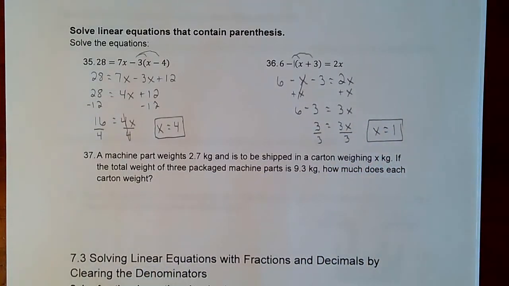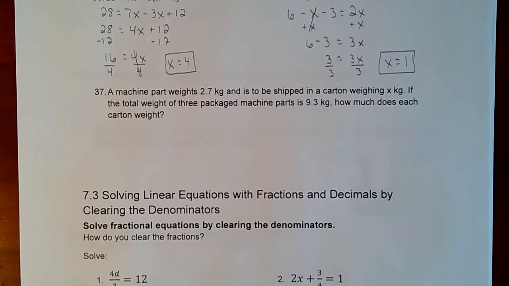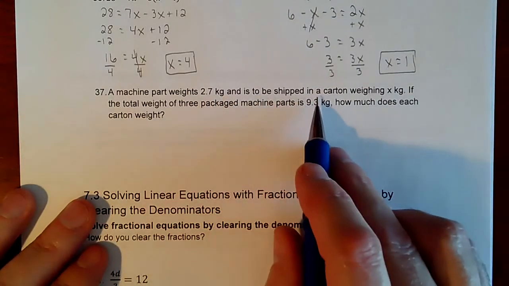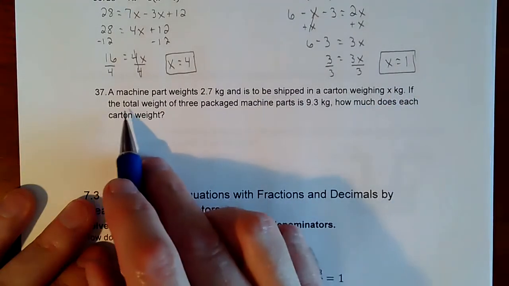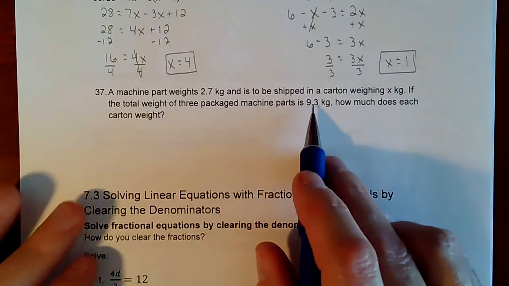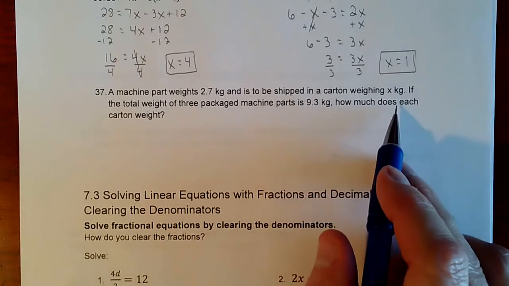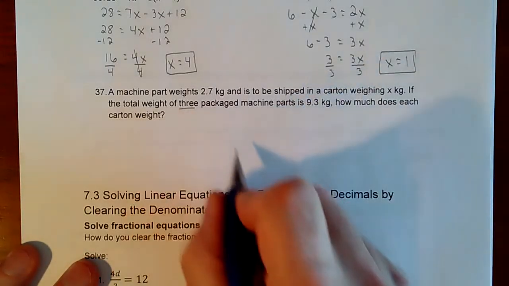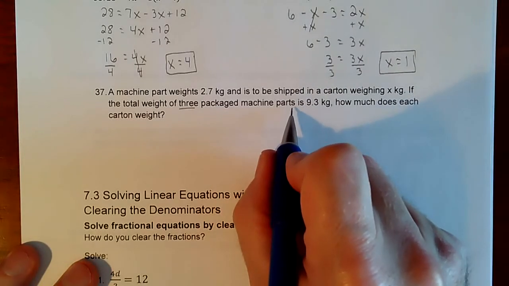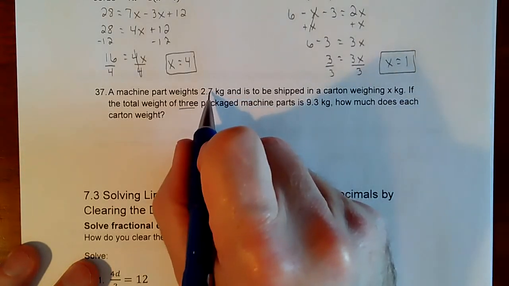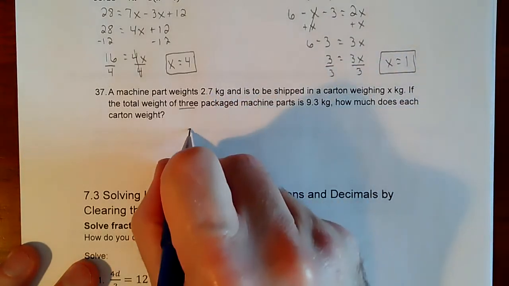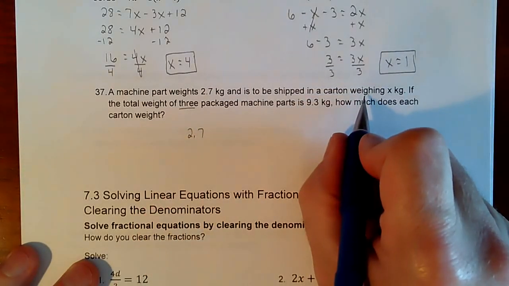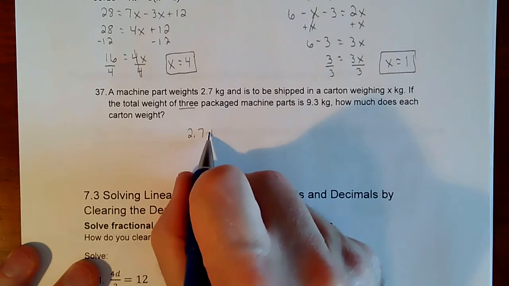All right, the last thing is a word problem. So we have a machine part weighs 2.7 kilograms and is to be shipped in a carton weighing X grams. If the total weight of the 3 packaged machine parts is that, how much does each carton weigh? All right, so we have 3 packaged machine parts. Okay, so there's 3 of these. So this machine part weighs 2.7, but it's in a carton, and the carton doesn't weigh nothing, so there's weight to that, but we don't know what it is.